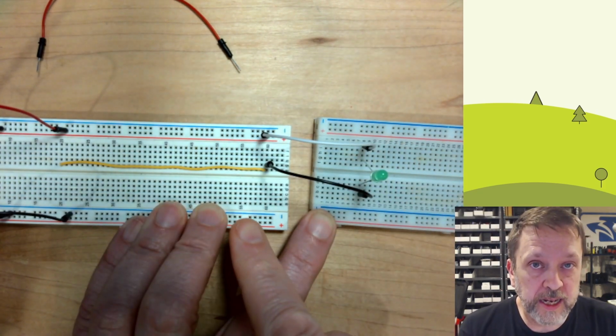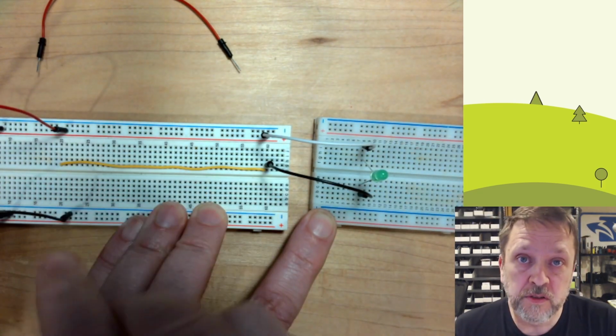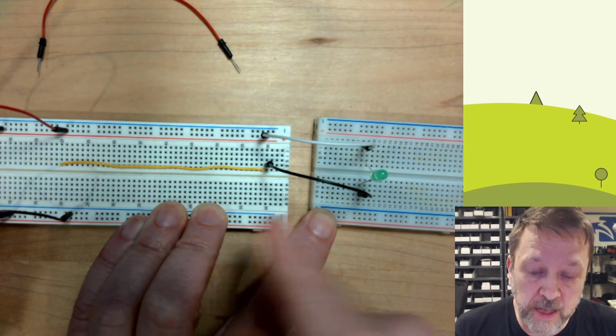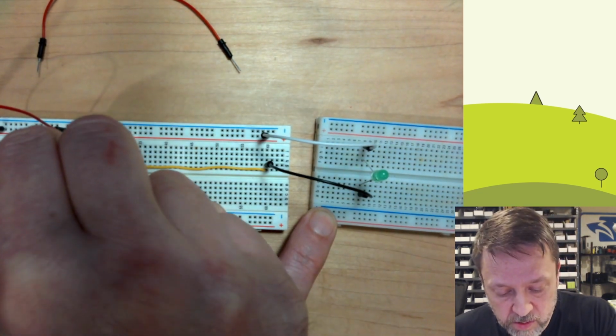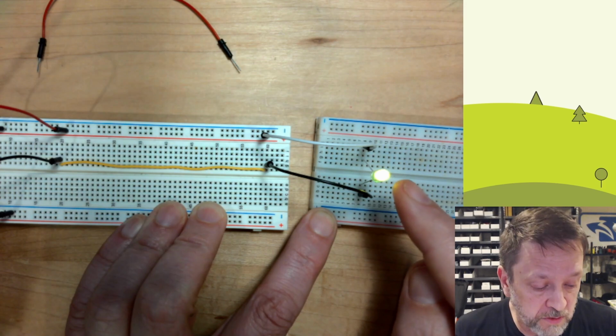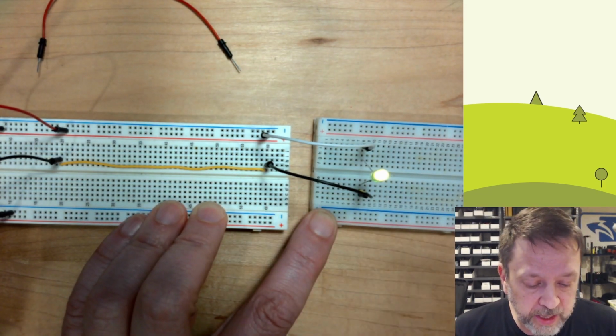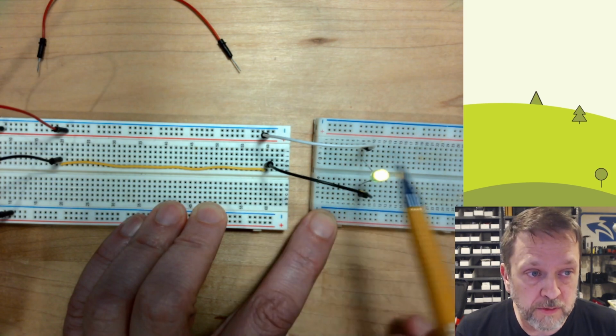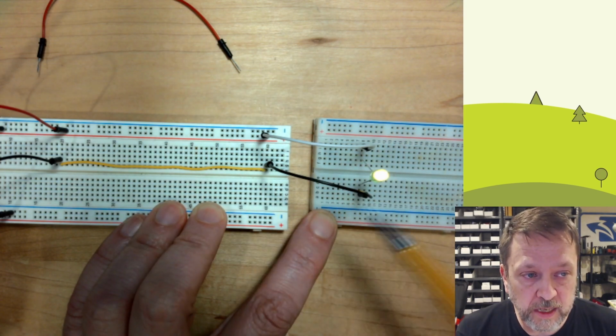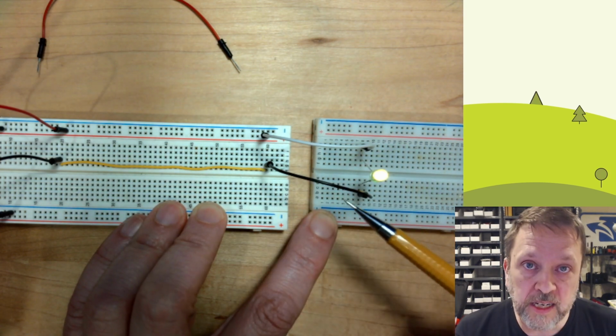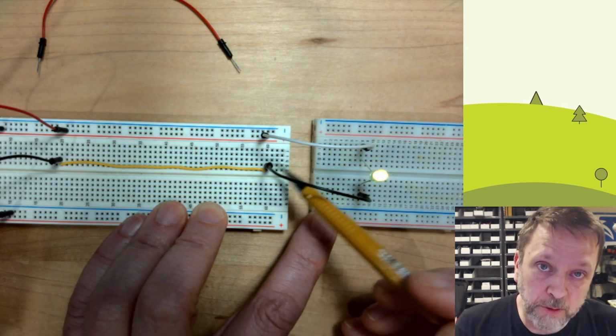Now, if we connect this to ground, so setting the digital output to low, it also turns on. Now, it's an output of low, but what's happening is voltage is coming off the voltage rail through the LED, and it's coming into the output pin.